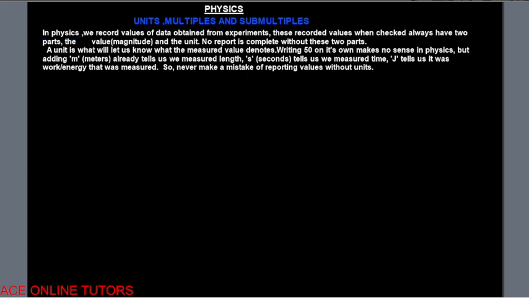That means after you do an experiment, maybe an experiment where you are supposed to measure a particular quantity, a change in a particular quantity, or the value of a particular quantity, these recorded values, when checked, always have two parts. So any value that we record in physics must have two parts.